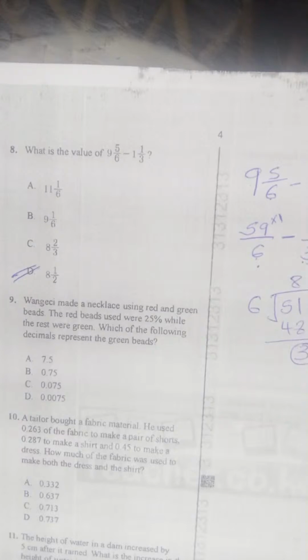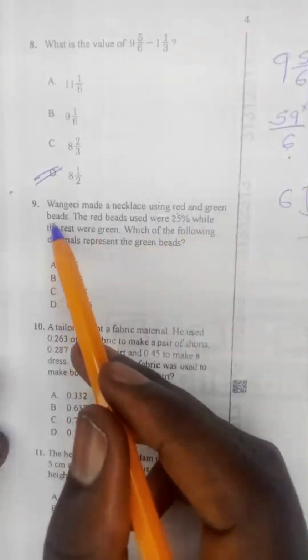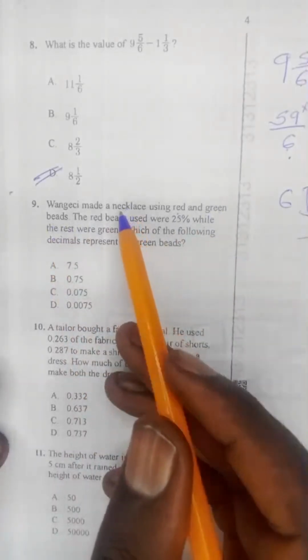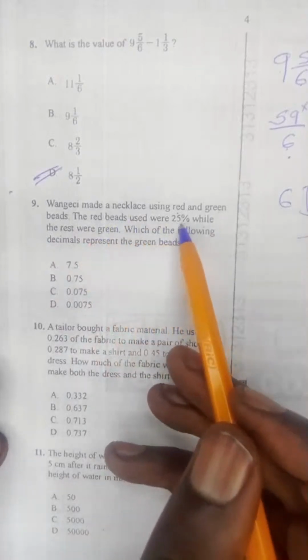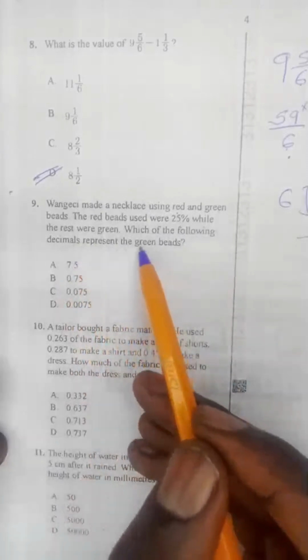Let us look at question 9. We are told that Wangeshi made a necklace using red and green beads. The red beads used 25%, while the rest were green. So which of the following decimals represents the green beads?